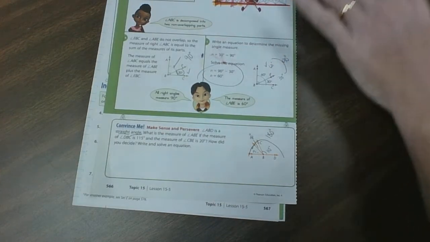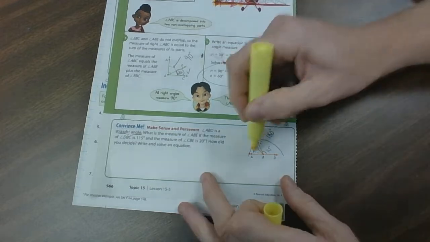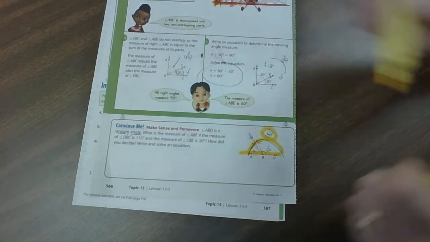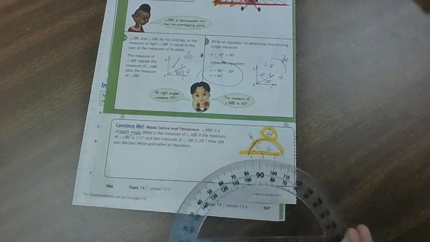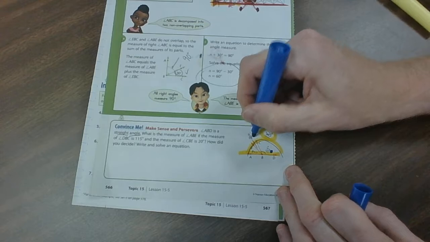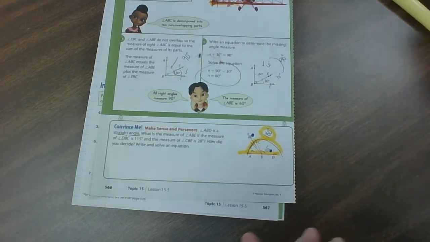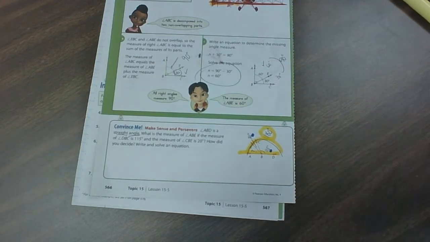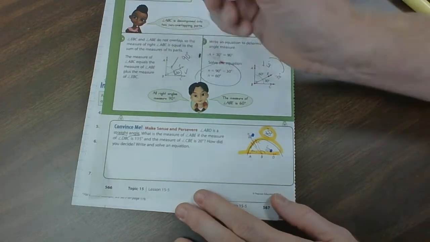Well, here's the deal. The whole angle is already a 180. See that? It's 180 degrees. Does that look like your protractor? Exactly. So if I've given you 115 and 20, what does that leave us? You have a couple ways you can do this. You could add and subtract and add, whatever works. I'll show you what I do.